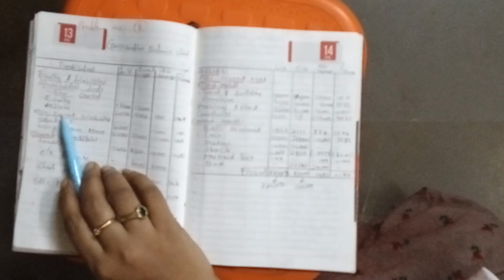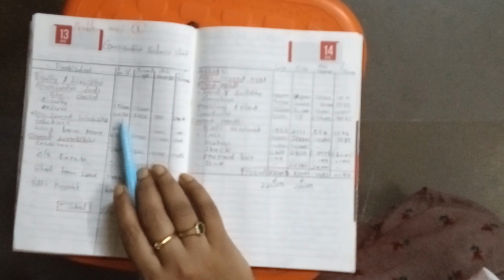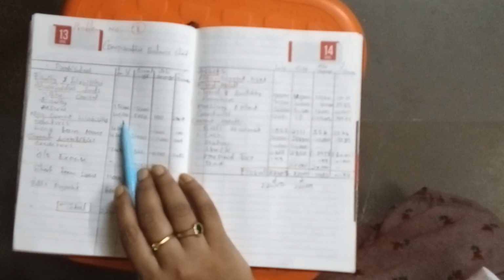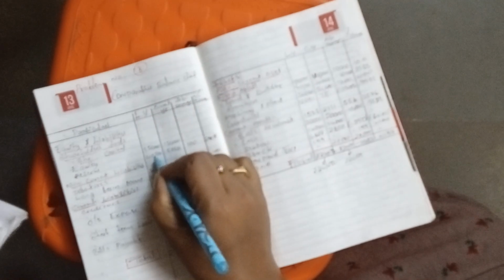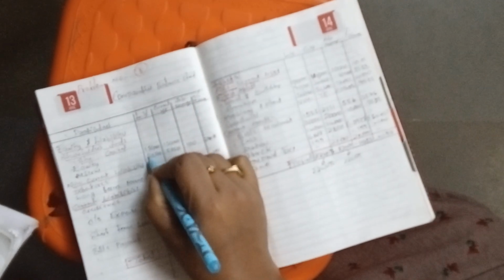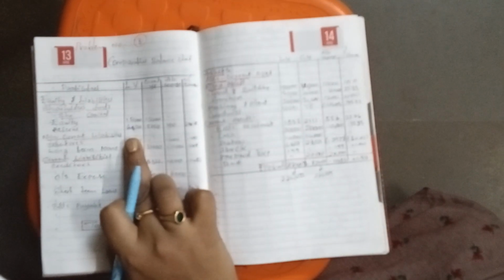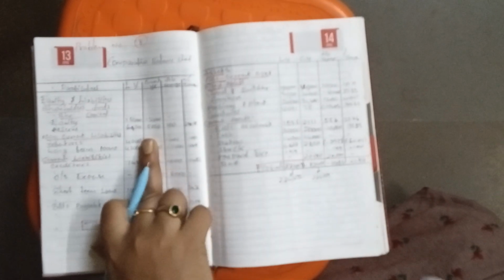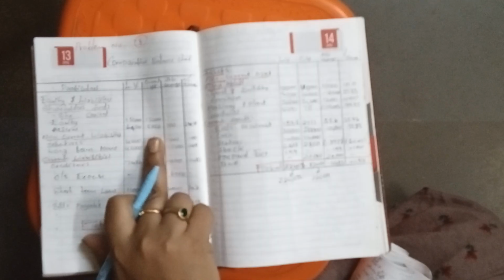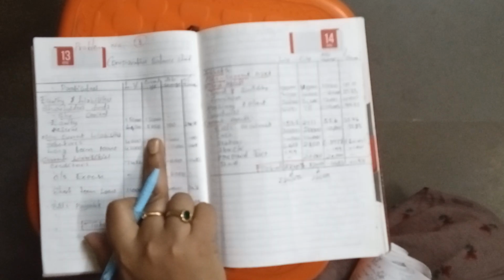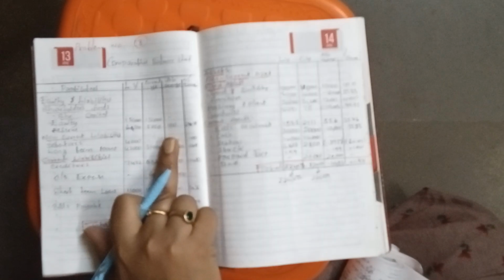And reserves. Reserves last year is 4,500, and current year 4,600. What is the change here? The absolute change is 100, right?